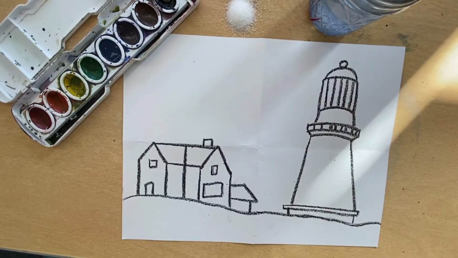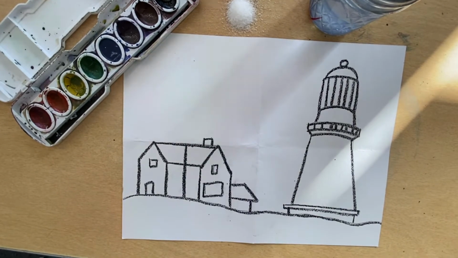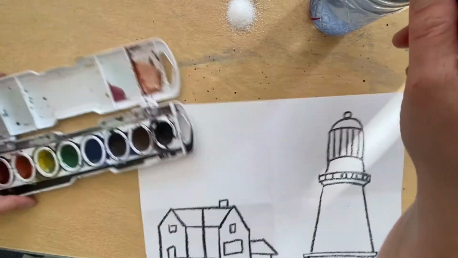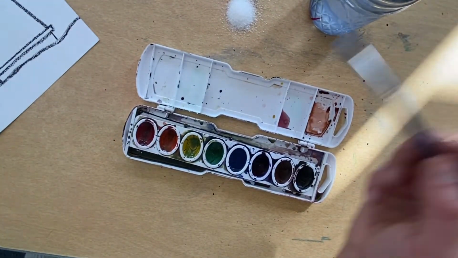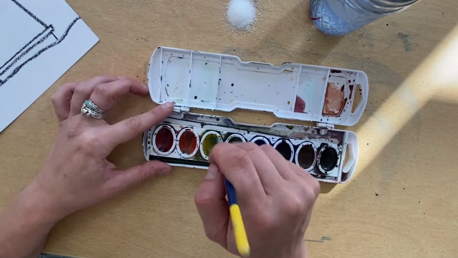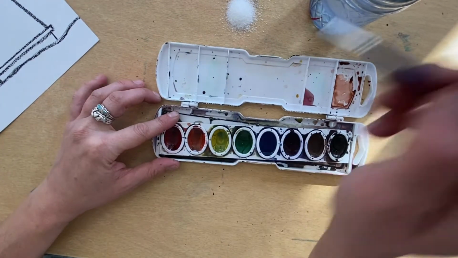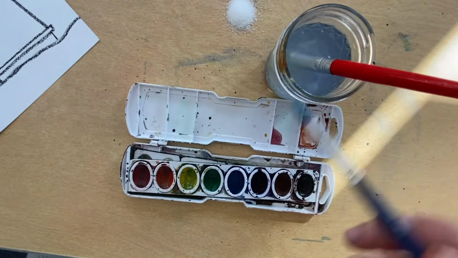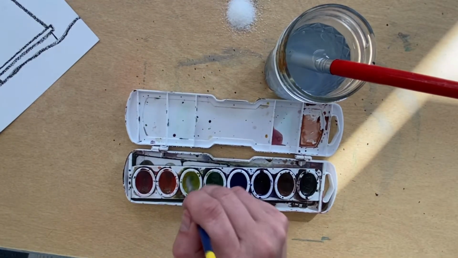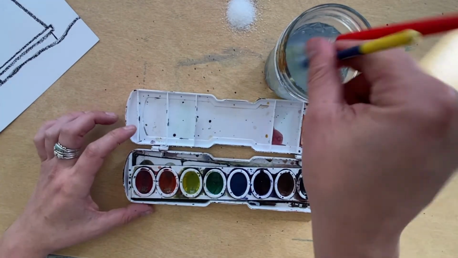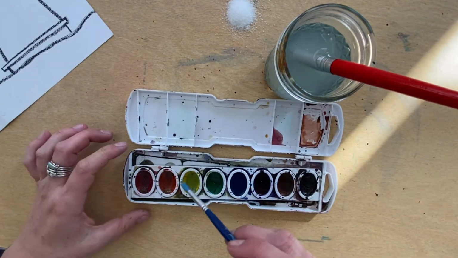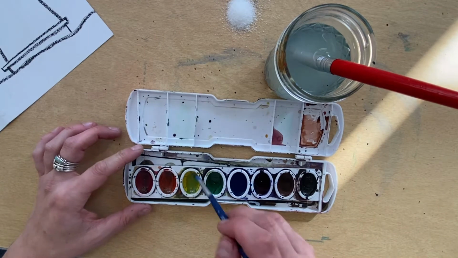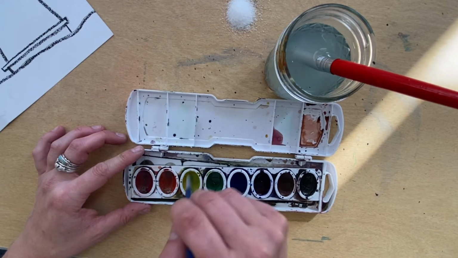Okay, so now to finish this one up, I am going to start by wetting all of my watercolors. Let me show you guys how to do that real quick. I'm always going to start with my lighter colors and thinking about what I want to use. So I don't need purple, I don't need brown, I don't need green, or I do need green, I don't need red. So I'm only going to wet the colors that I need.